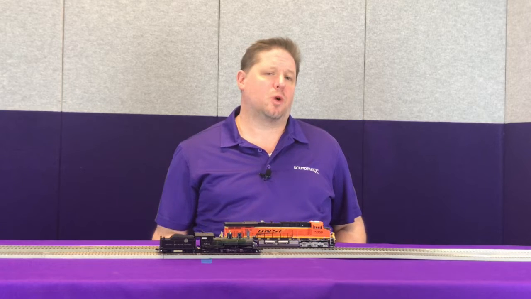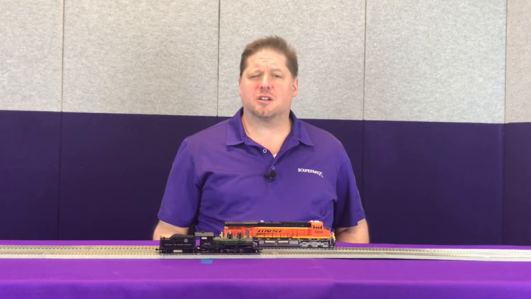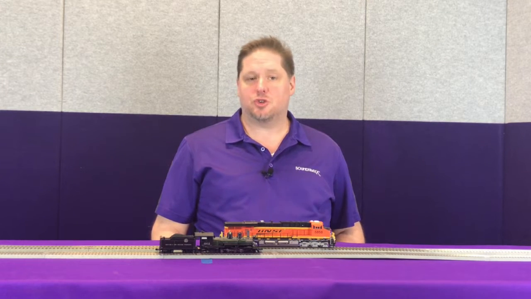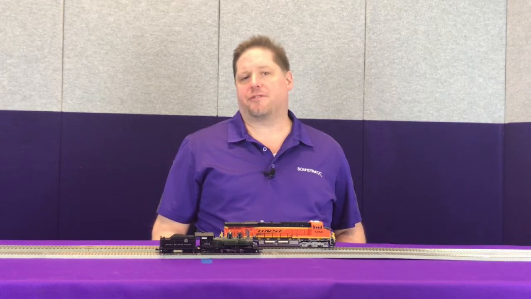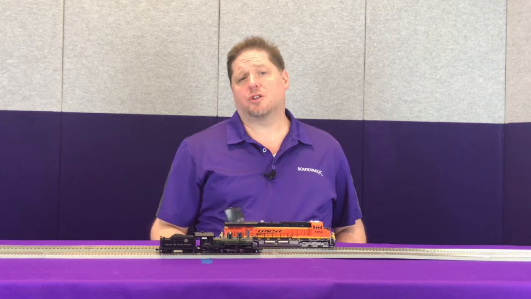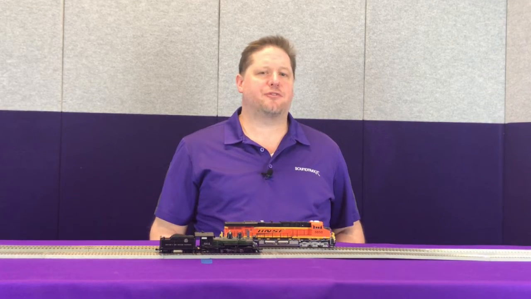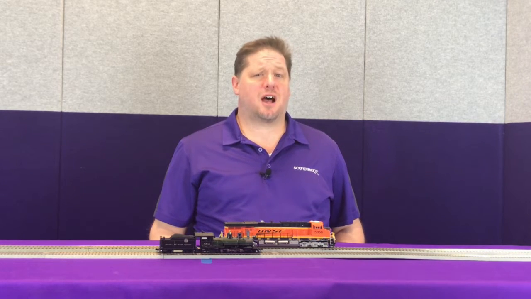And what that means is when the decoder is running, regardless of the momentum settings, you can actually tell the decoder at what distance you need it to stop, regardless of how fast it's going. This way, when you're setting up your high-speed passenger trains or your slow-speed heavy freights, you can have them all stop and start at the same places. So let's check out how it works.